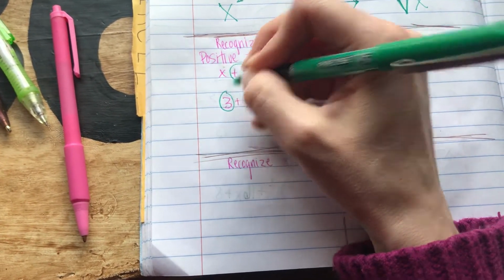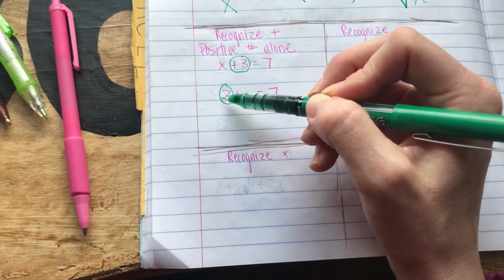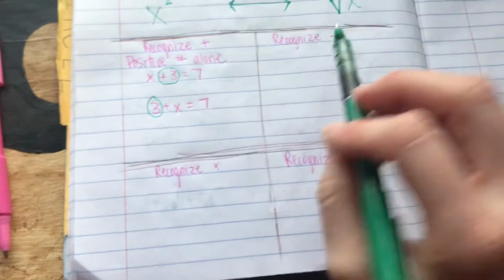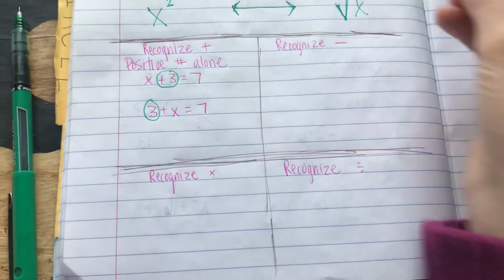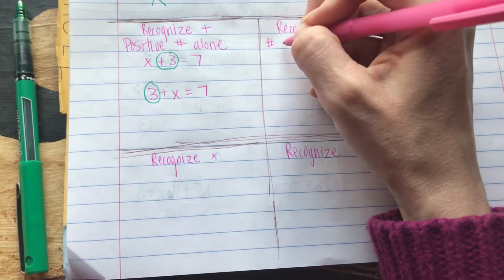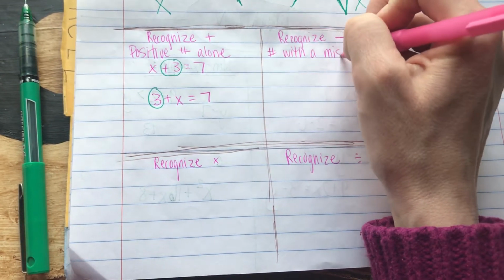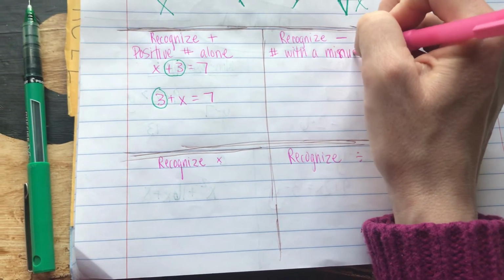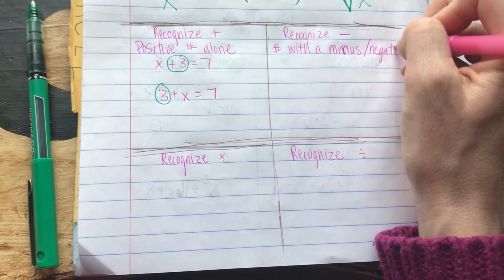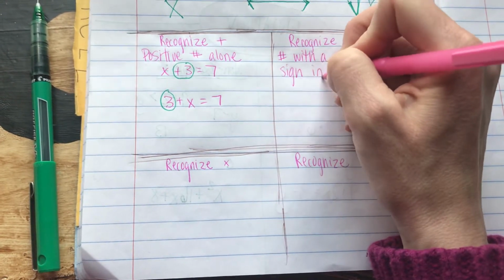There's no variable. And we know it's positive because it has a positive sign, the plus sign, or it doesn't have any sign in front of it. That's how we'll know it's positive. Okay, to recognize subtraction, when you have a number with a minus, like a subtraction symbol, or a negative sign in front of it.